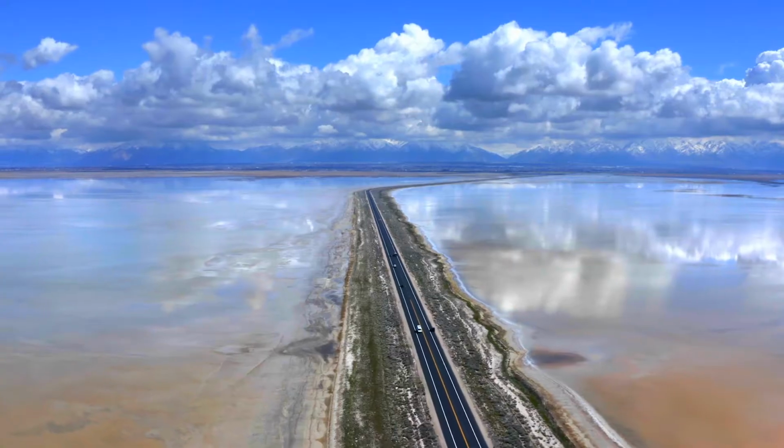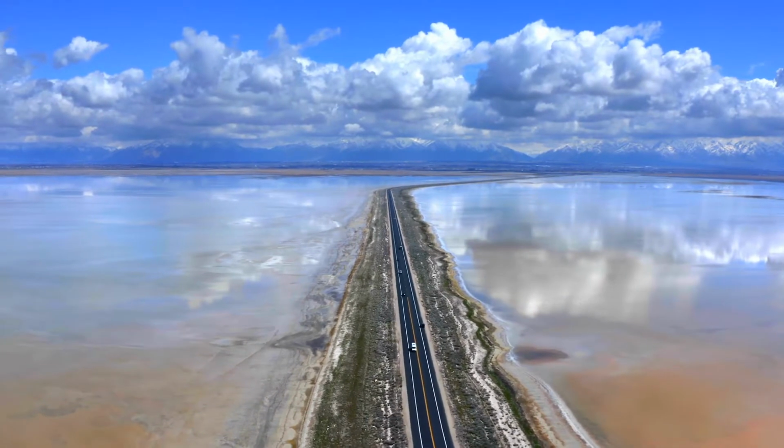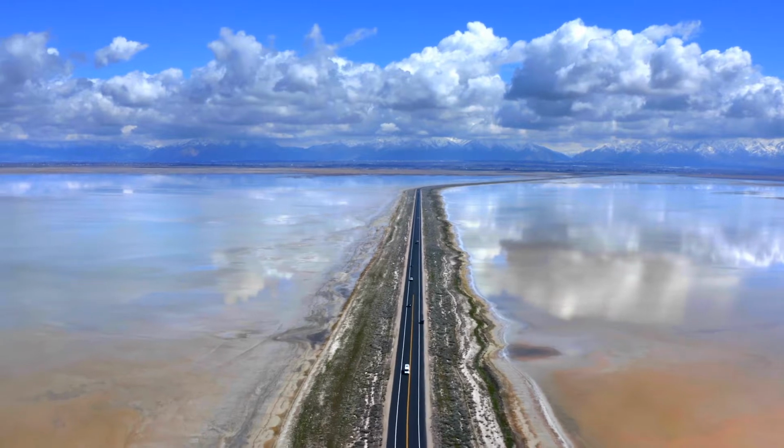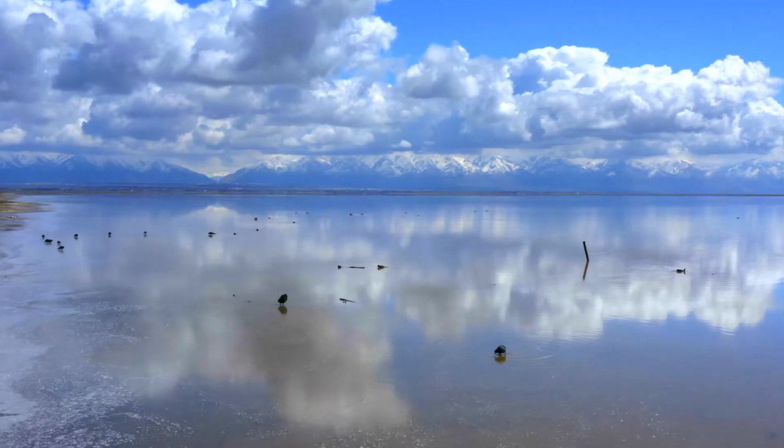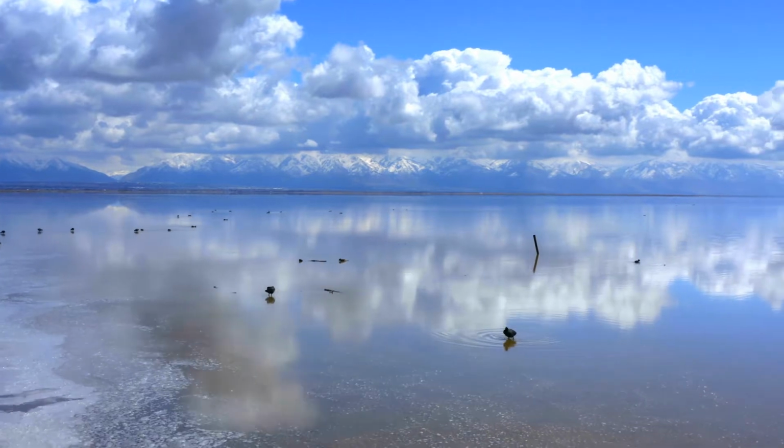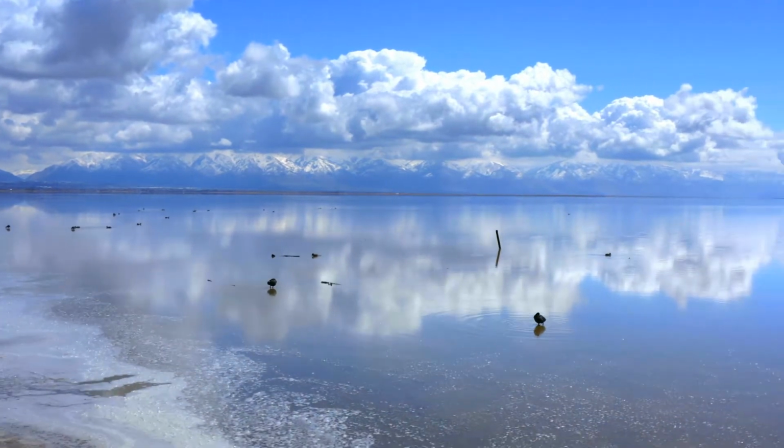Where I grew up in Utah, I grew up just a few miles from the Great Salt Lake, and there's a lot of salt. Well, the Great Salt Lake, there's a lot of salt there that different processes, natural processes, have first created and then deposited together in the same place.